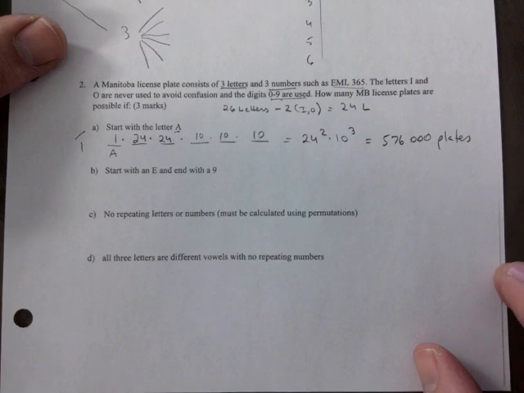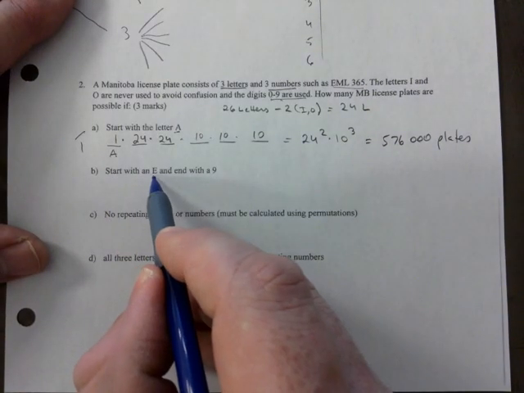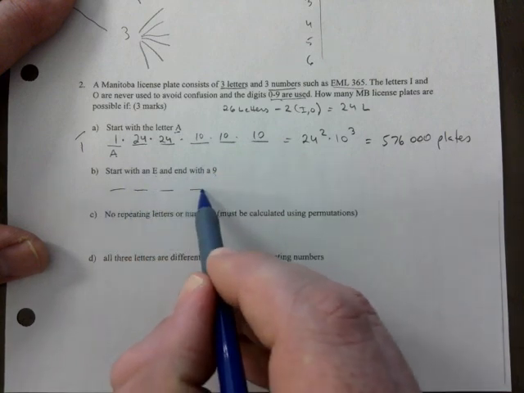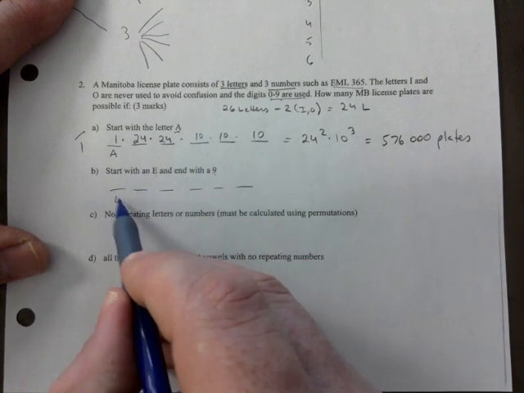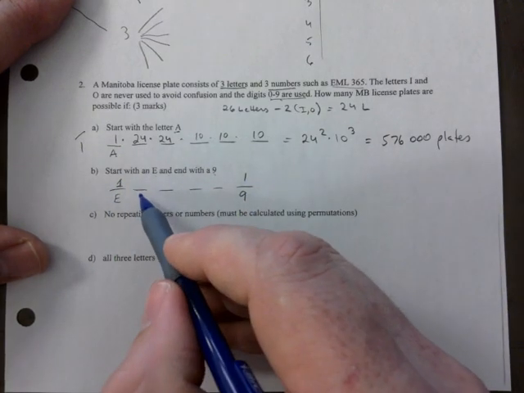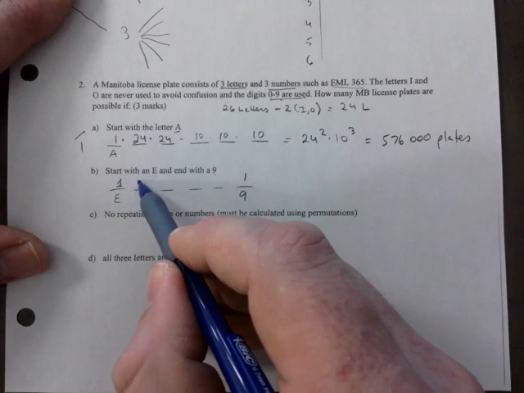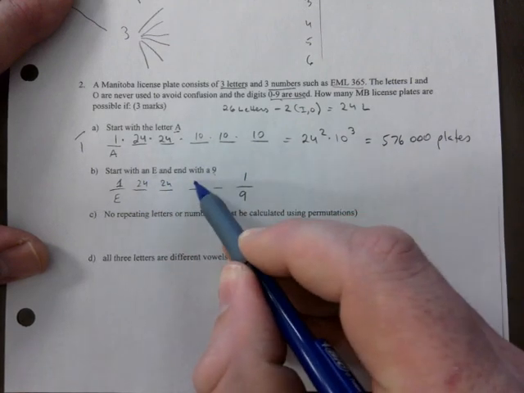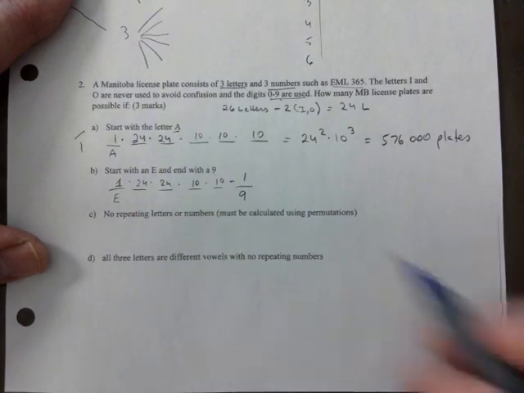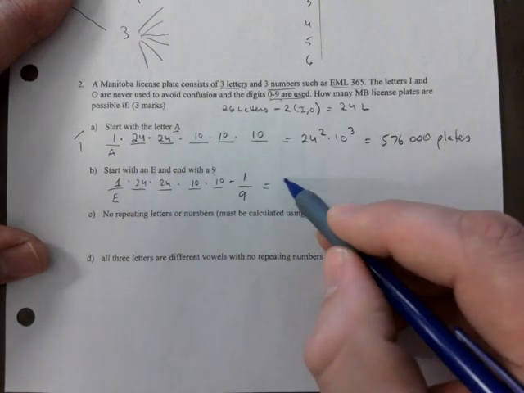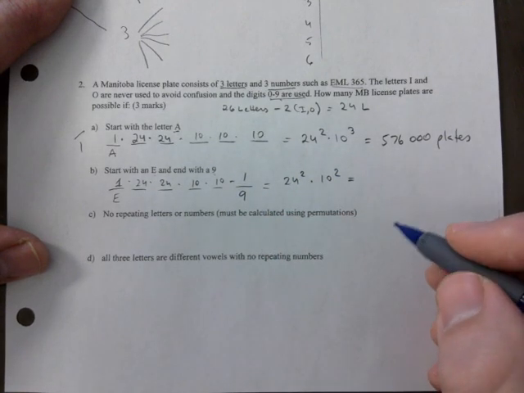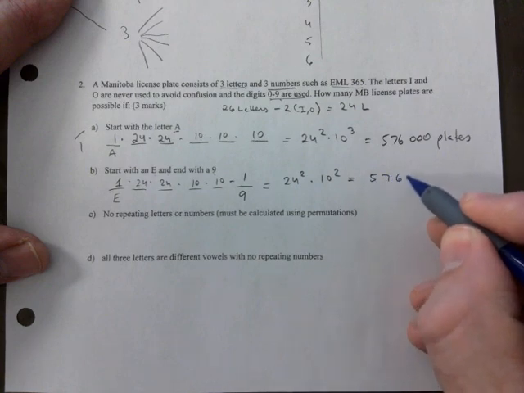I don't know why it says out of 3. I'll change that. Starts with an E and has to end with a 9. So 1, 2, 3, 1, 2, 3 has to start with an E. So only one option there. Ends with a 9. You only have one option, and so then you got to fill in the rest. So it's 24, 24, 10, 10, right? So these are all multiplying like that. Okay, that ends up being 24 squared times 10 squared, and that is 57,600 plates.